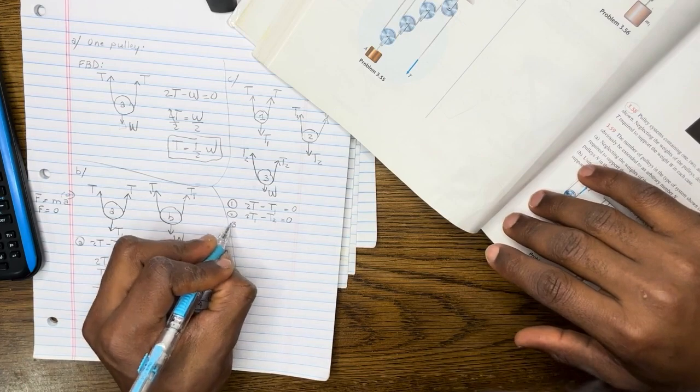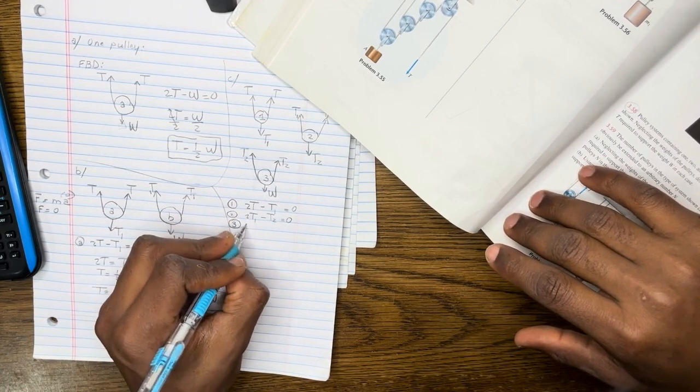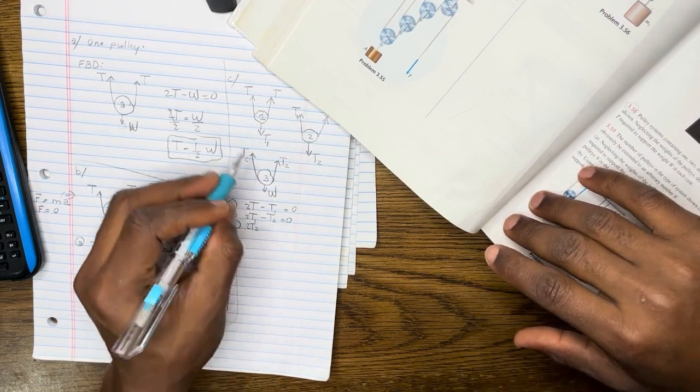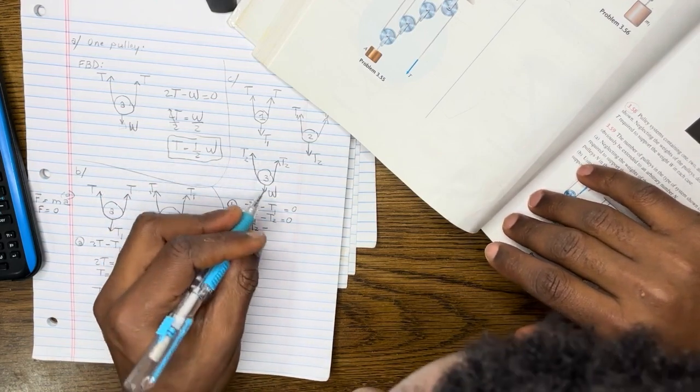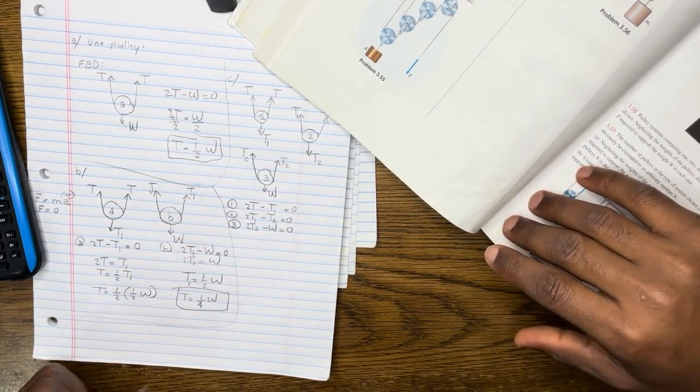And then our third equation, we have 2 T2s, and they're all facing up, minus W, because it's facing down, is equal to 0.